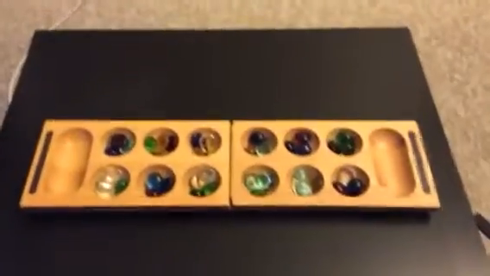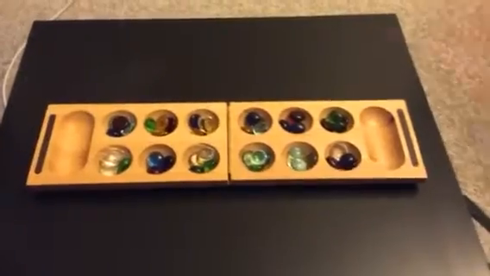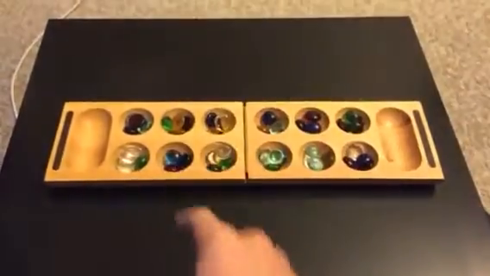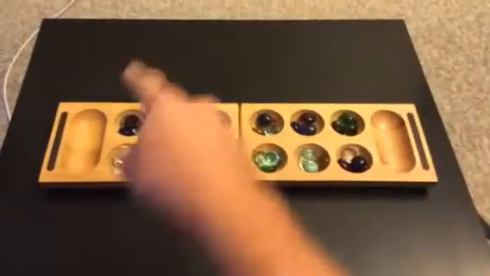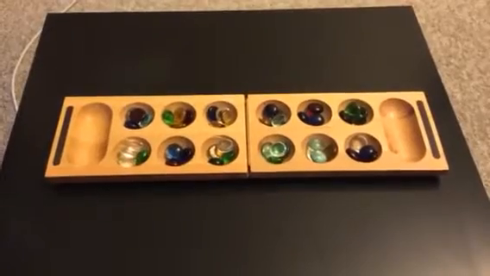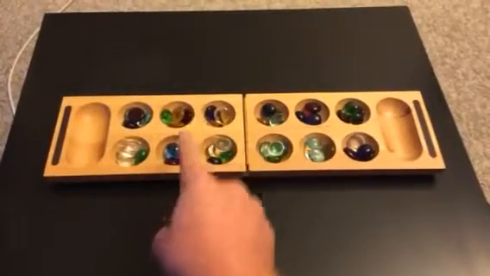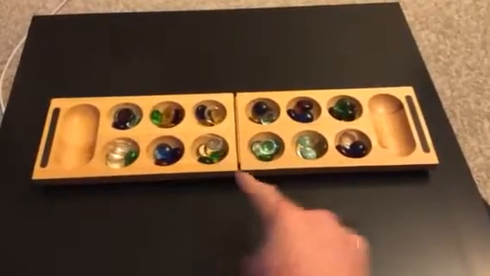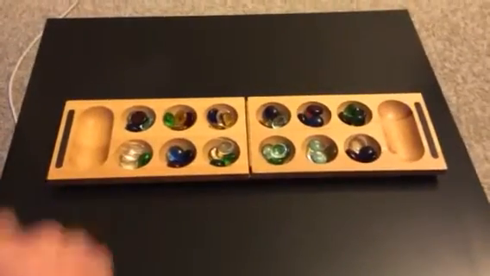Three, four. Perfect. So we have our pots full, and we have 4 in each pot. Moving in an anti-clockwise direction, so going this way, your task is to see how many moves it takes to move all of these marbles or these stones into the home pots.